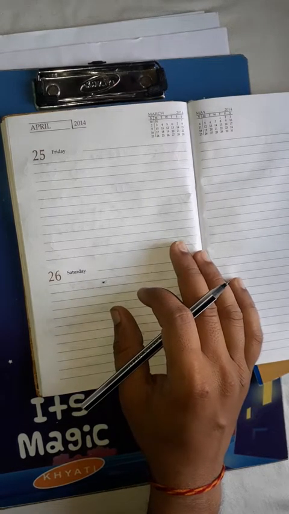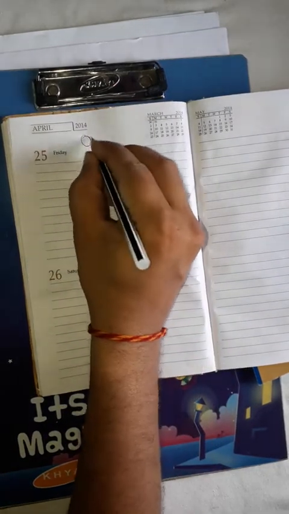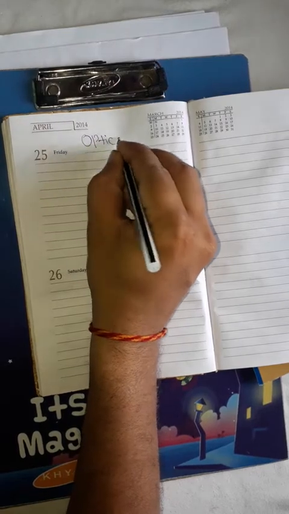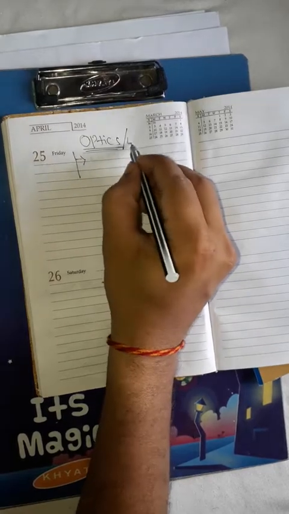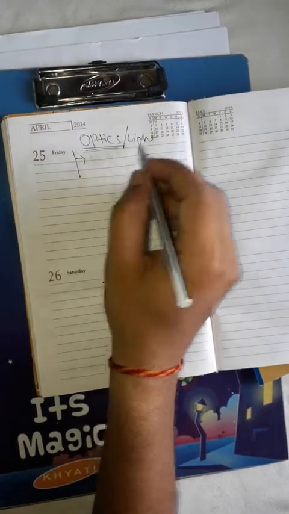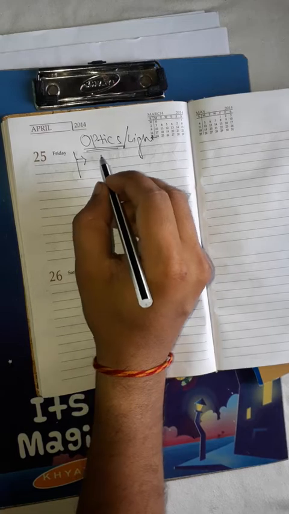Today we are going to learn the optics chapter. The optics chapter is comprised of 3 parts. Optics is actually called the light chapter. The light chapter is one of the units under physics. It is comprised of 3 chapters.